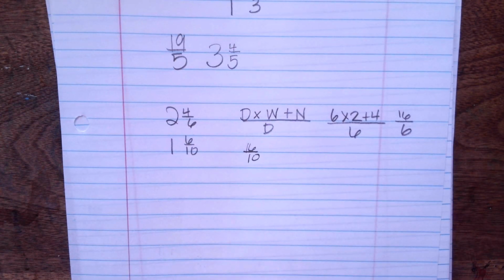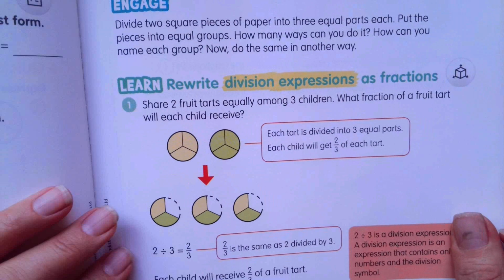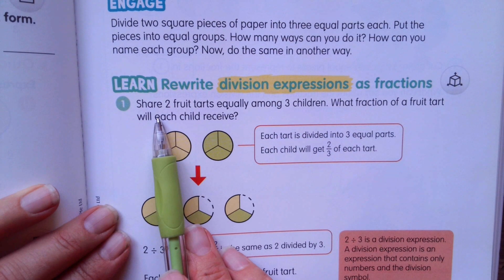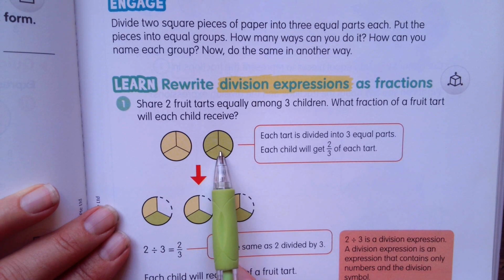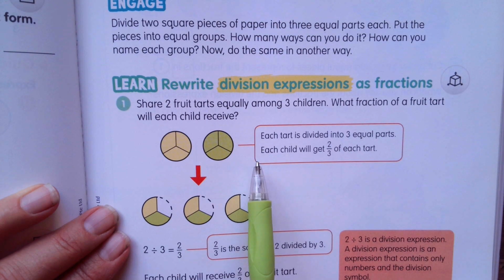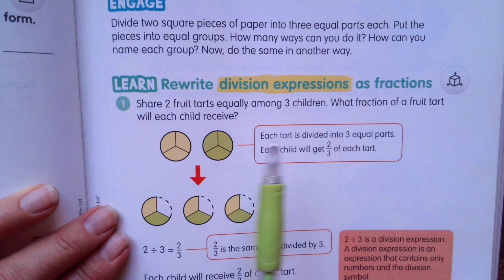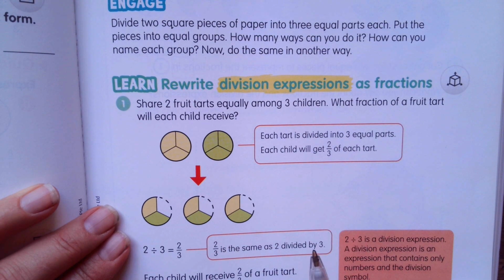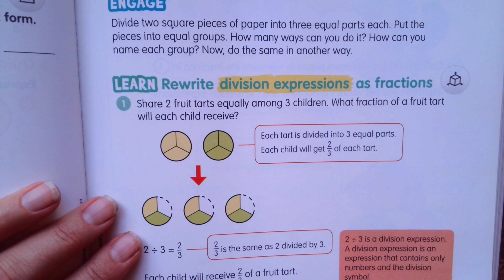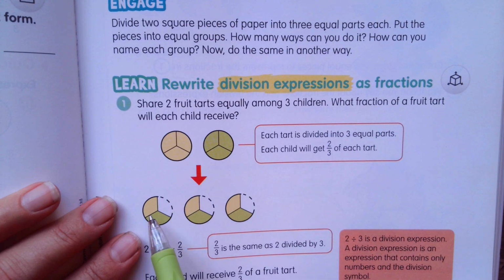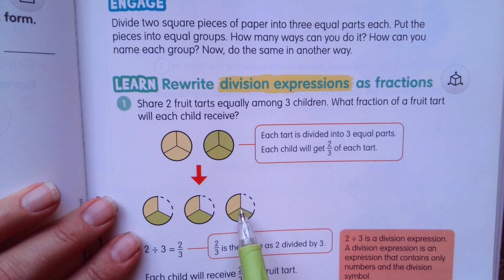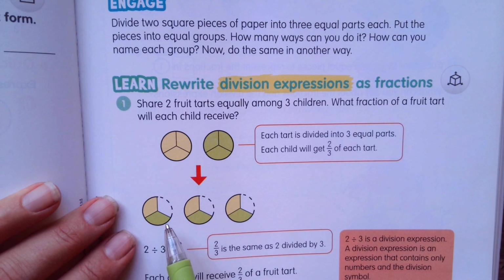So they're saying that we have 2 fruit tarts and we're going to divide them equally among 3 children. What fraction of a fruit tart will each child receive? So this one, and this one is going to go to 3 children.